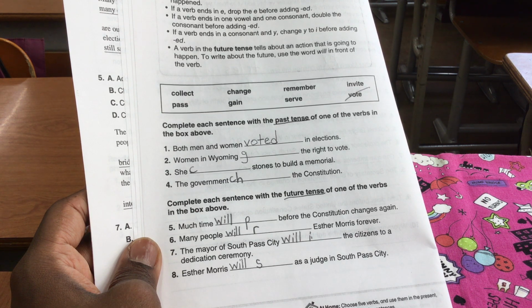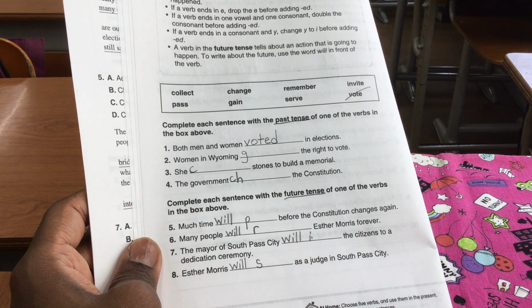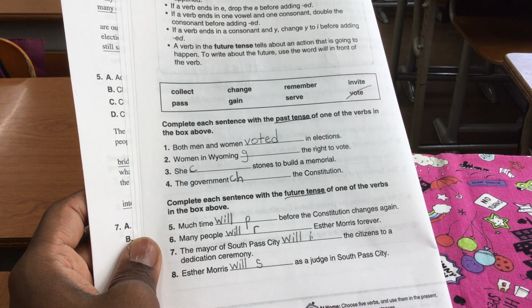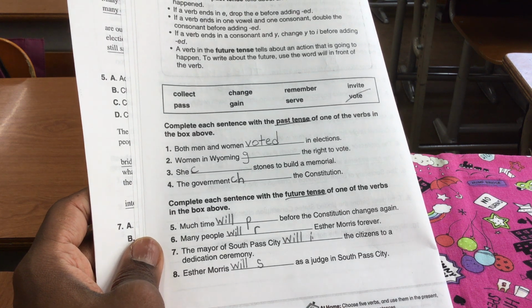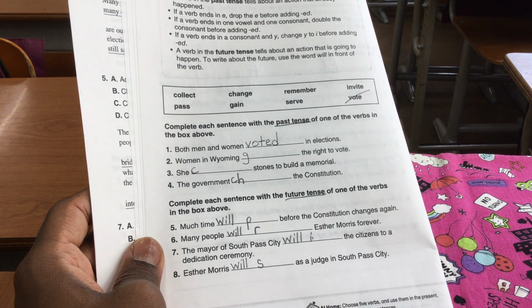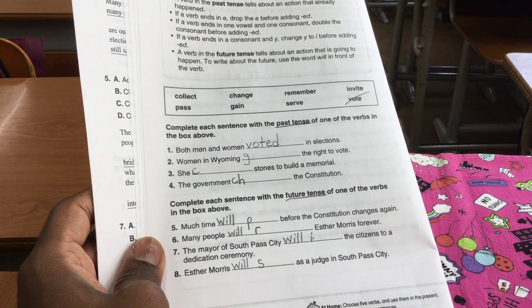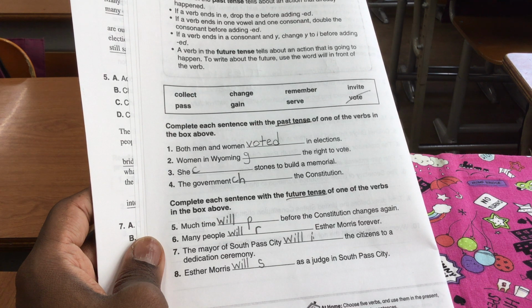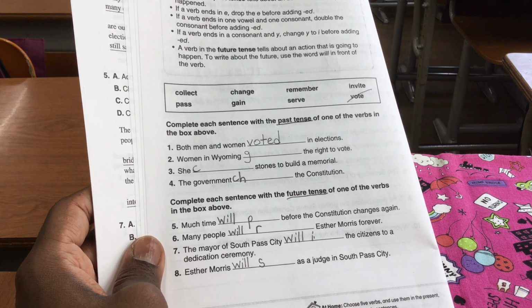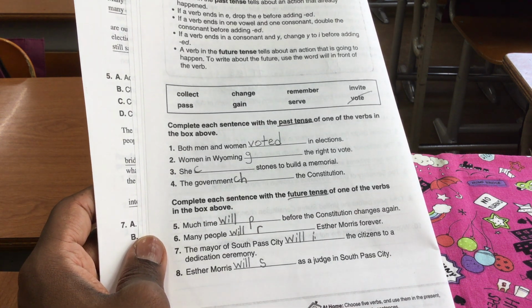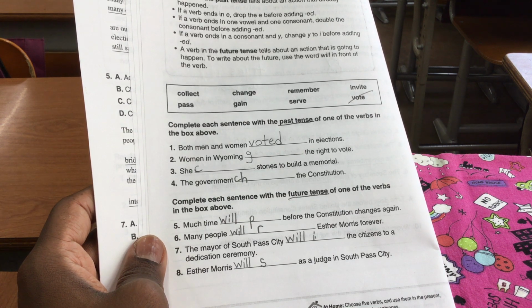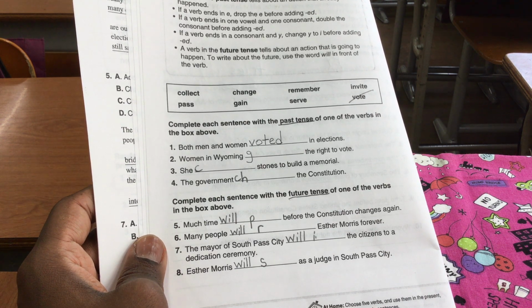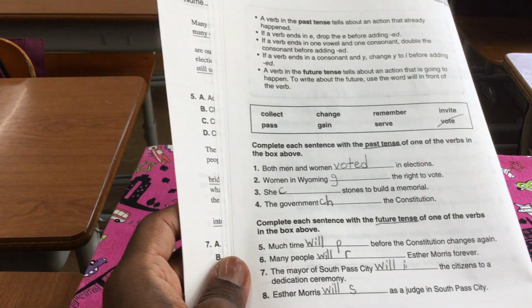Many people blank Esther Morris forever. 7. The mayor of South Pass City blank the citizens to a dedication ceremony. 8. Esther Morris blank as a judge in South Pass City. I would do number 5 with you. Number 5. Much time will pass.